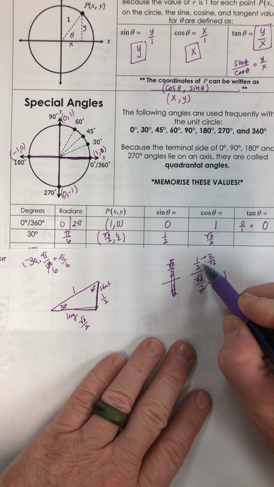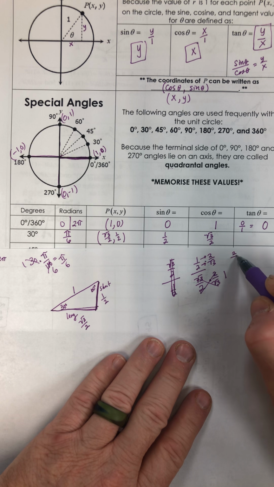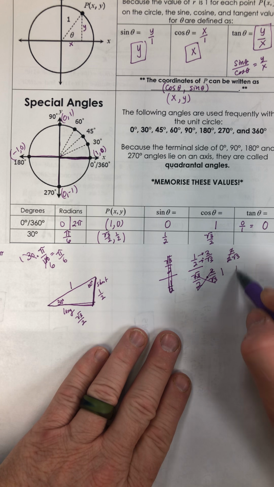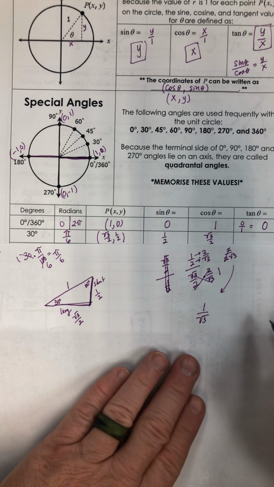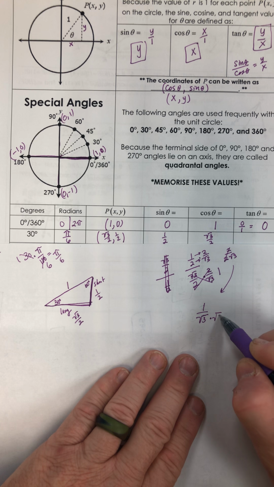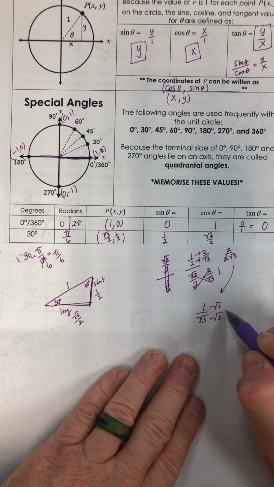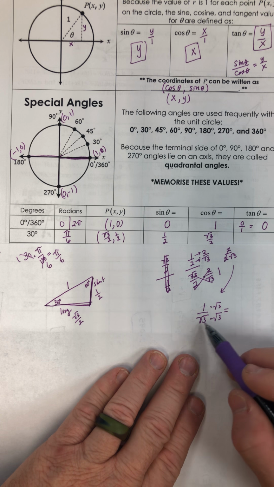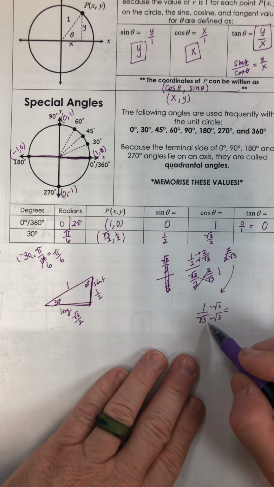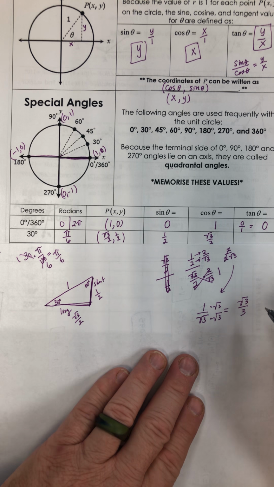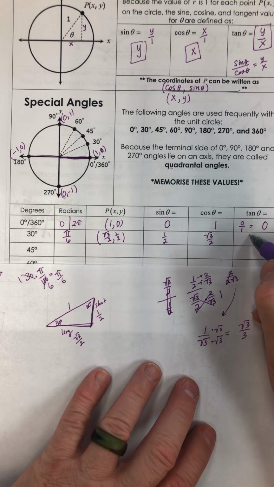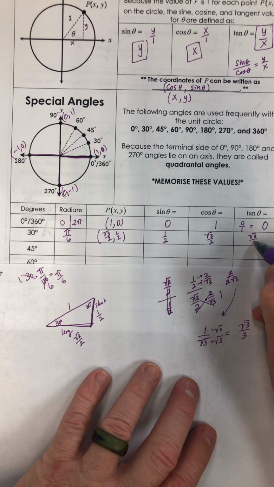So you times straight across. So it's 2 over 2 square root 3. Well, those reduce, so I end up with, drop down here, 1 over the square root of 3. And then we always simplify our fractions. If we have to rationalize the denominator, we can't have the square root in the denominator, so we multiply by the square root of 3. So on top we'll have the square root of 3, and on the bottom we'll have 3. So the tangent is the square root of 3 over 3.